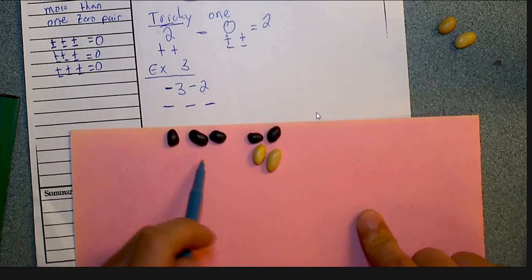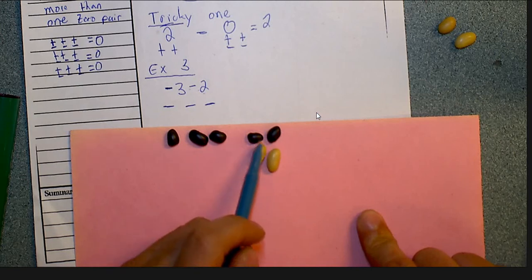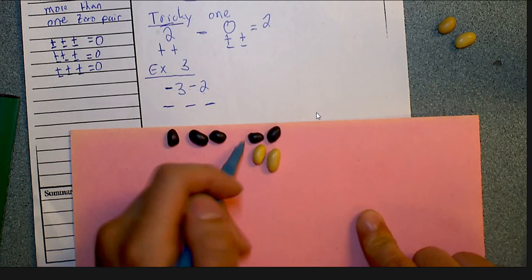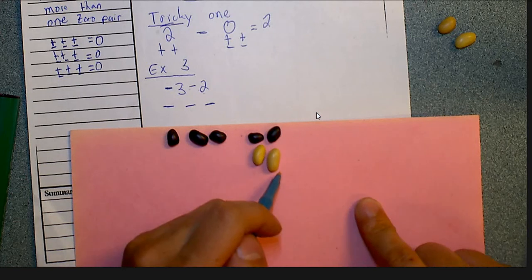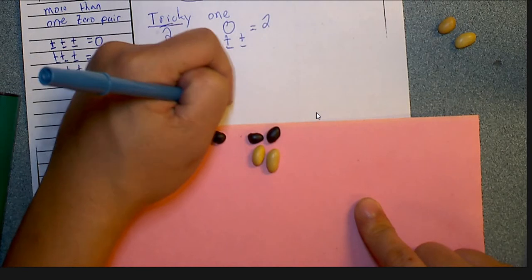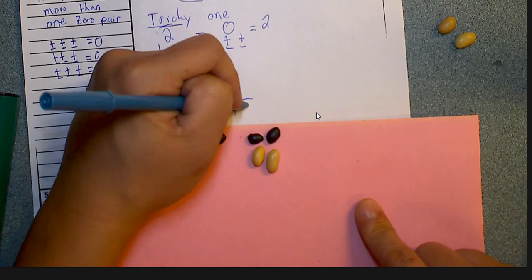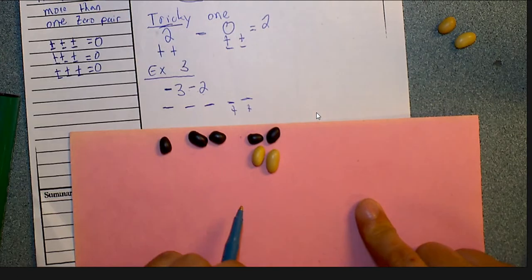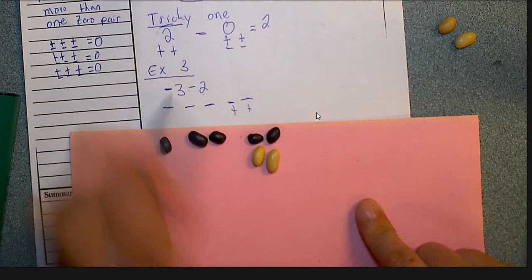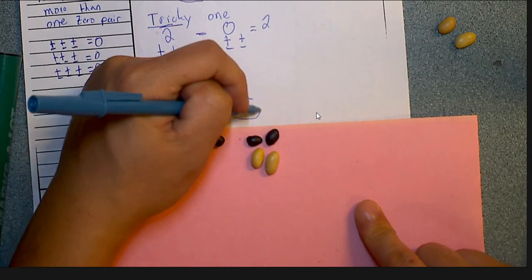Right now, I've got 3 minus 2 positives. And I had to balance it out by pairing them up. Because technically, these 2 pairs are what? Well, they're 0. So now I can draw out another negative, and a positive. So now I can do the problem. I can do negative 3 minus 2 positive. So let's remove the 2 positive.